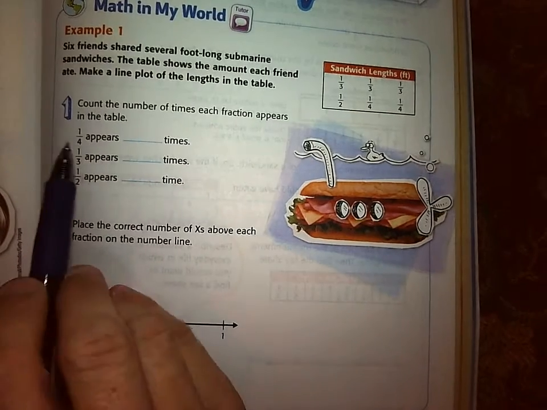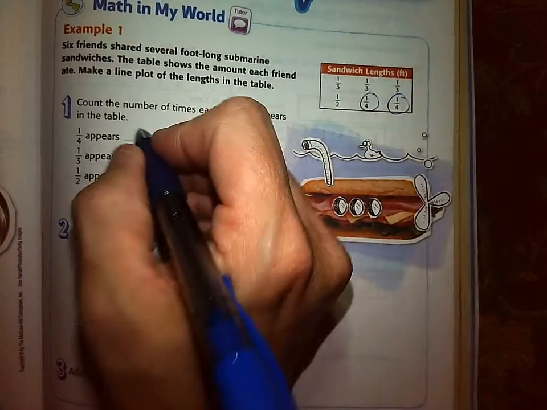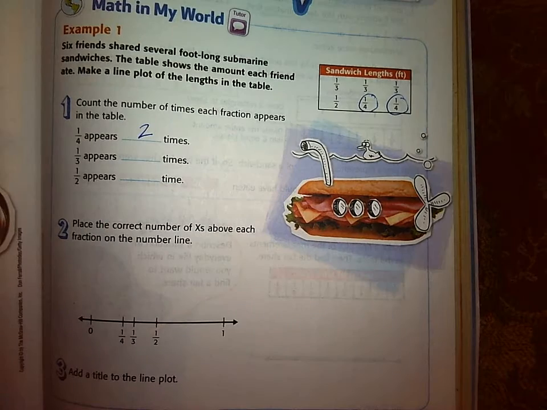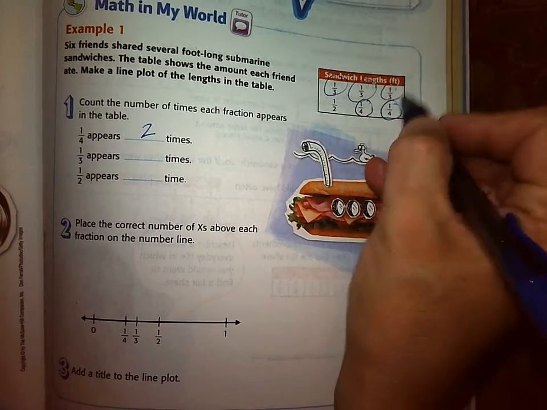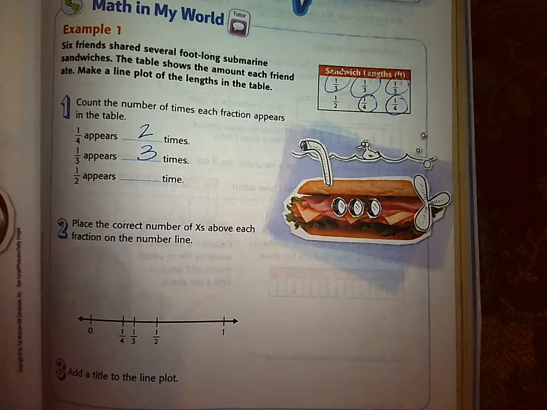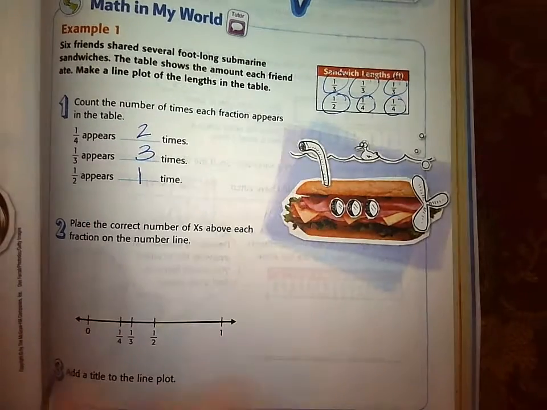So 1/4 appears how many times? We have 1, 2. So 1/4 appears 2 times. 1/3 appears 1, 2, 3 times. And then 1/2 appears 1 time.